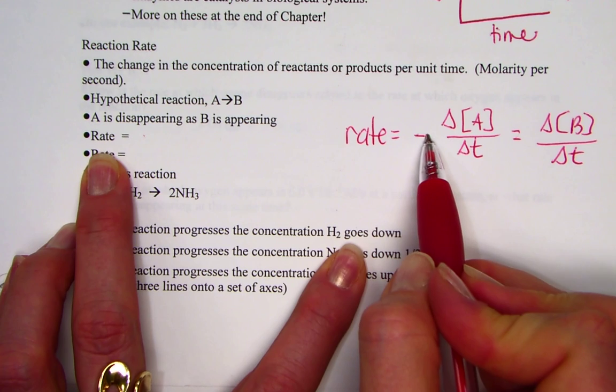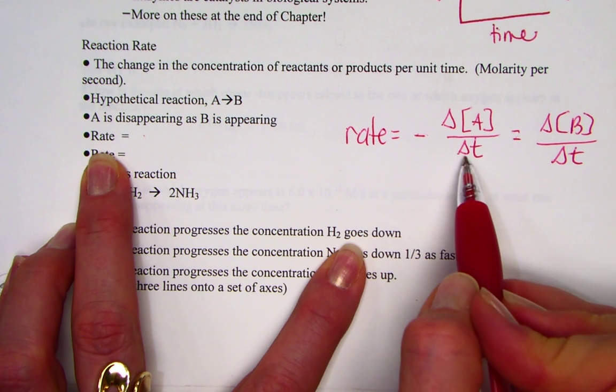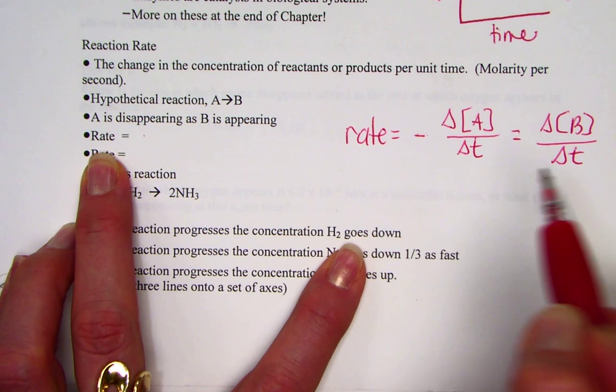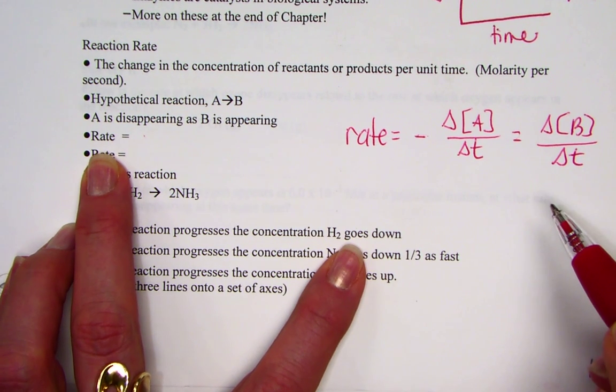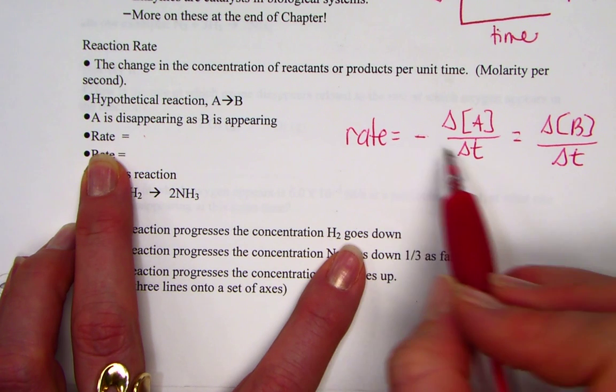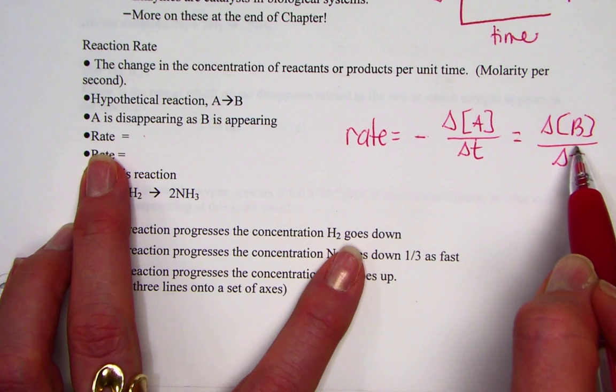Reactants get used, that's the negative sign. The concentration of reactant decreases per unit time interval as the amount of product B is being formed, that's the positive sign. So as reactants get used at the same rate, products are formed.